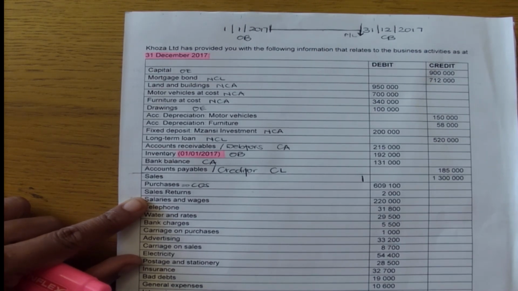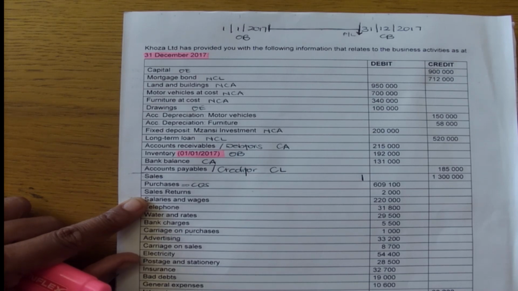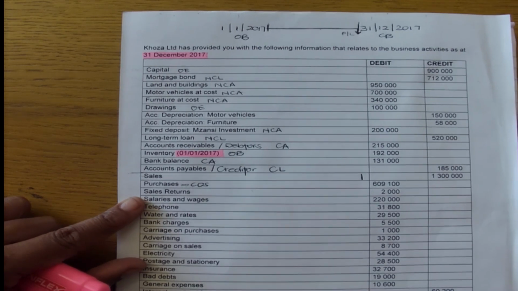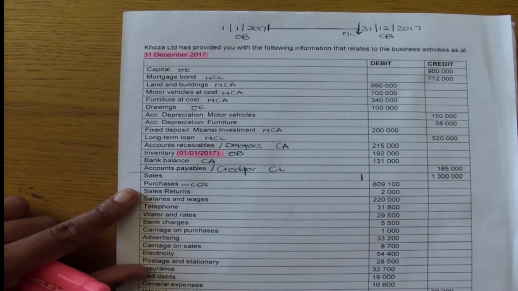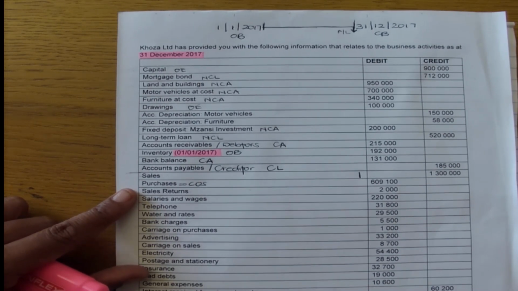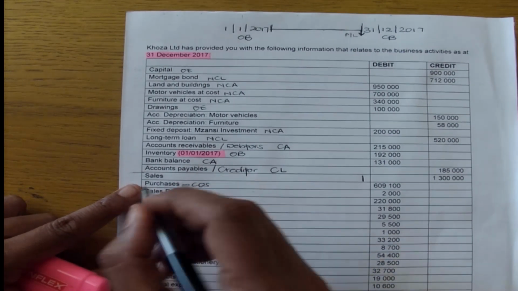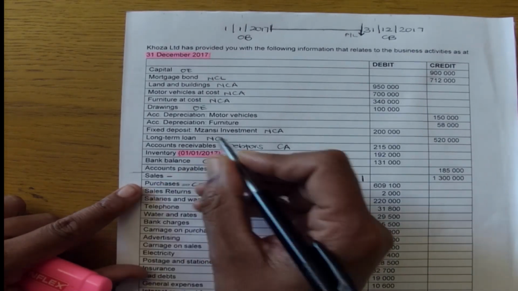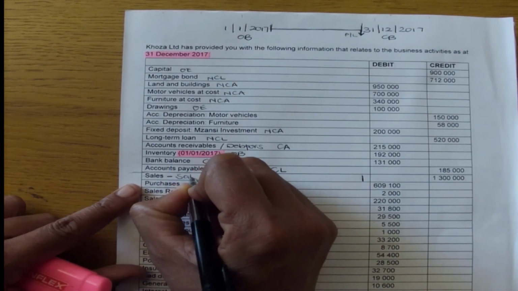Then you get home, you fit on the jean, it doesn't fit you, you're going to take it back. So when you take it back, you're giving them back the 1,000 Rand jean. So it means that your sales is no longer 3,000, it is only 2,000 because you took back the sales, right? Sales returns. So we know with sales, we need to minus sales returns. You can write it here.